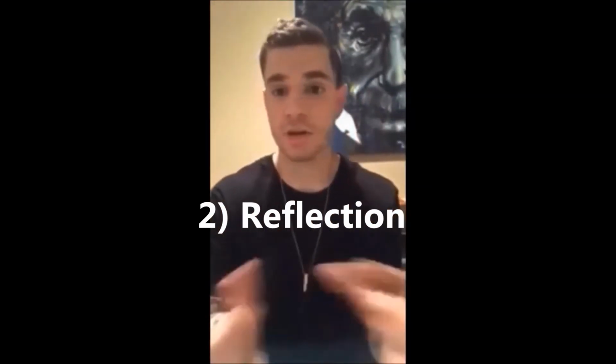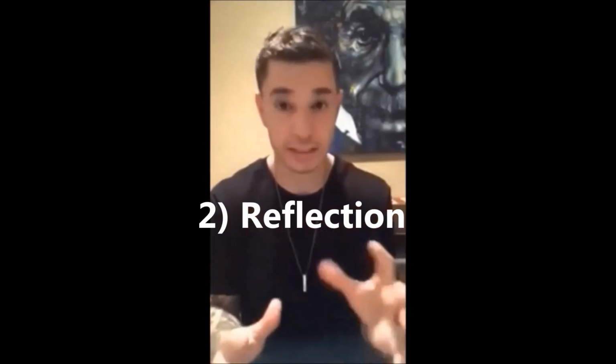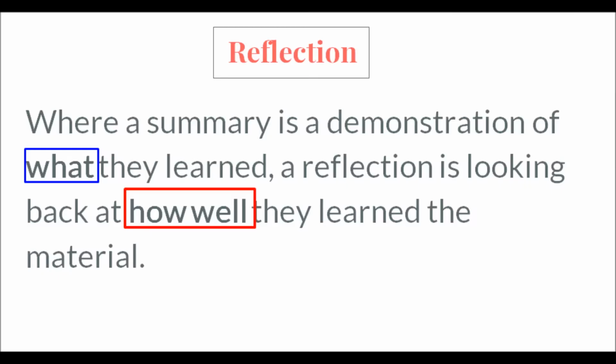A reflection and a summary are not the same thing. So let's look at the difference between those two. Where a summary is a demonstration of what you learned, which we talked about a second ago, a reflection is having the students look back at how well they learned the material. So summary is what they learned, reflection is how well they learned it. They're looking back and telling you how well they learned it.